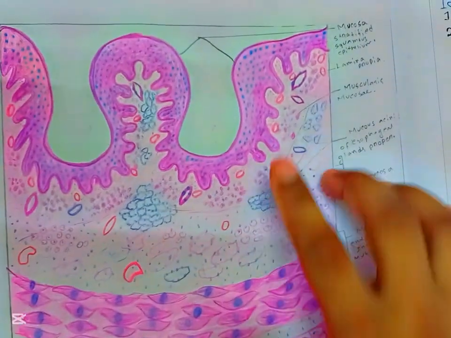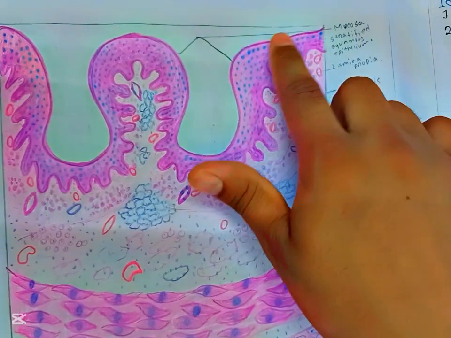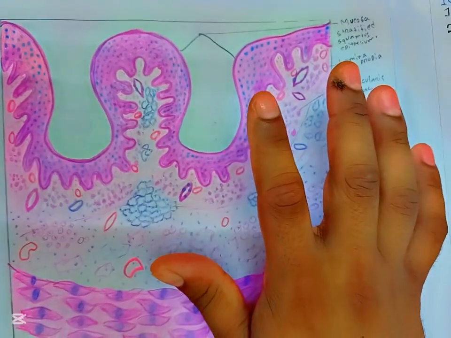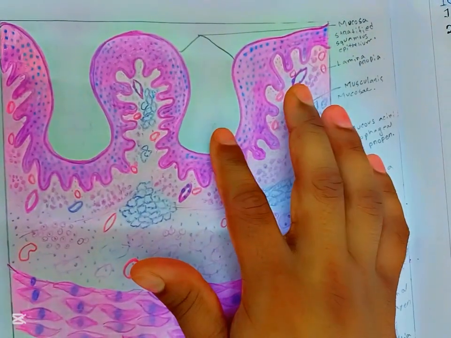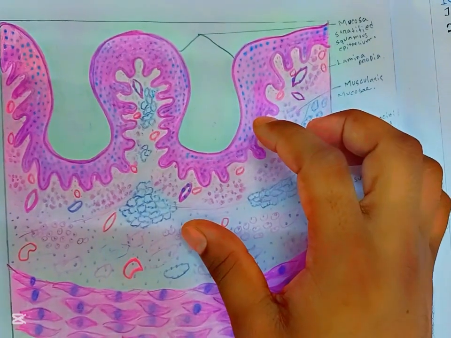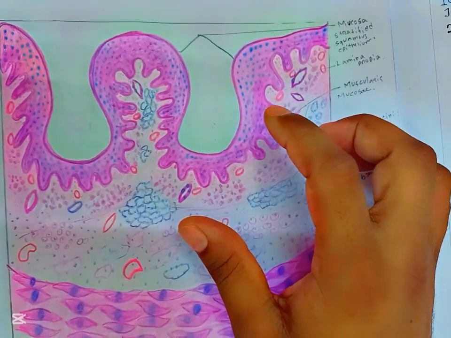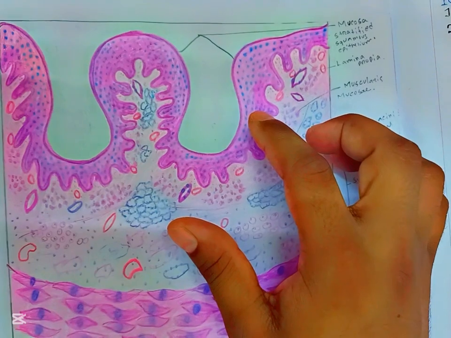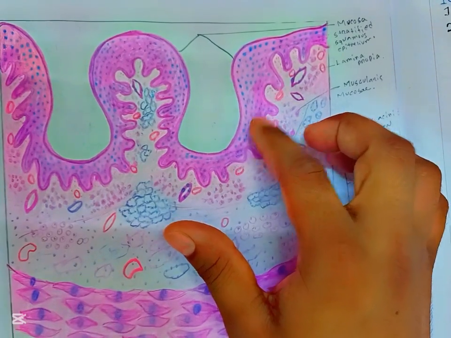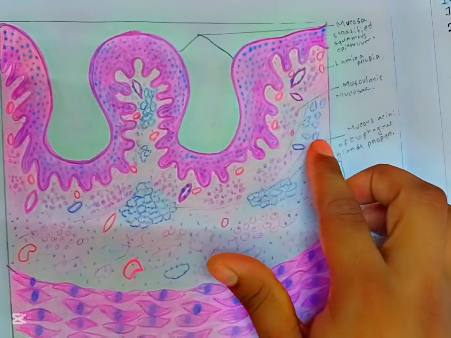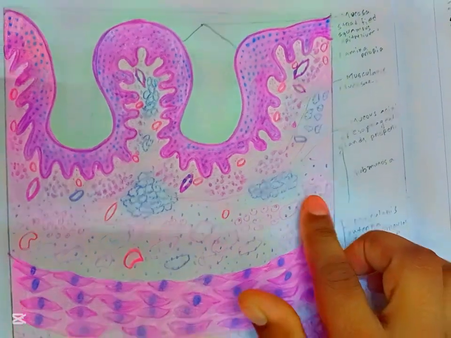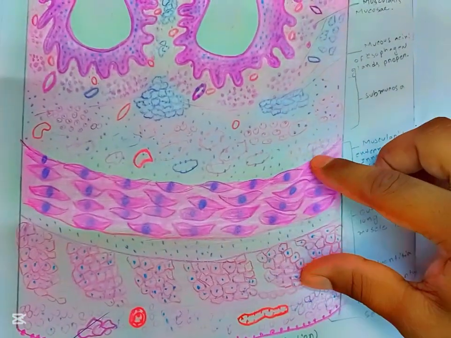First of all, the mucosa. The mucosa contains lining epithelium. This is the common question: what is the lining epithelium of the esophagus in the lower one third? The lower one third of the esophagus is lined by non-keratinized stratified squamous epithelium, then the lamina propria, then the muscularis mucosa, then the submucosa, and then the muscularis externa.